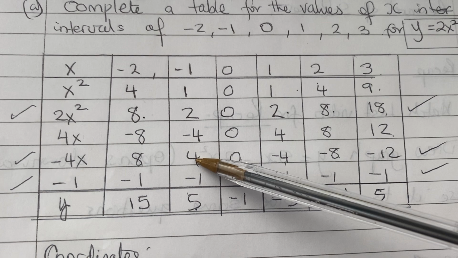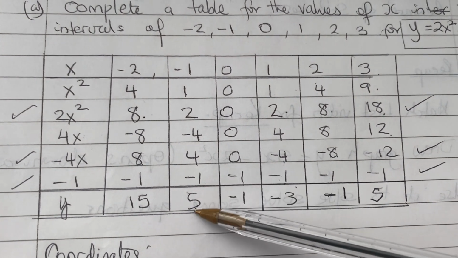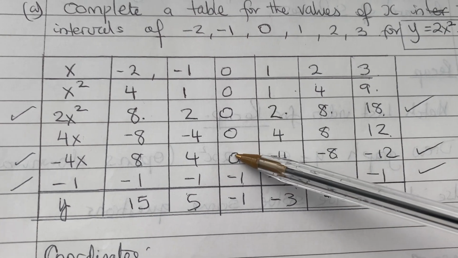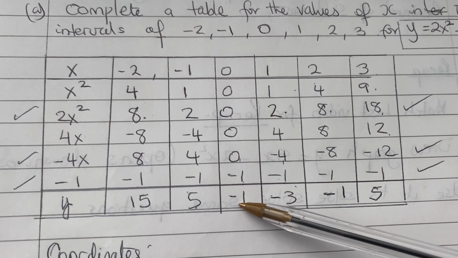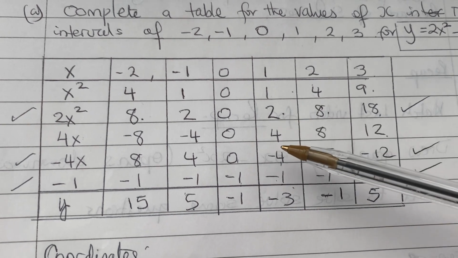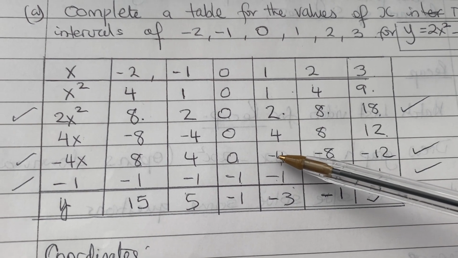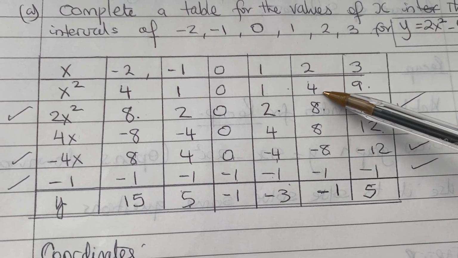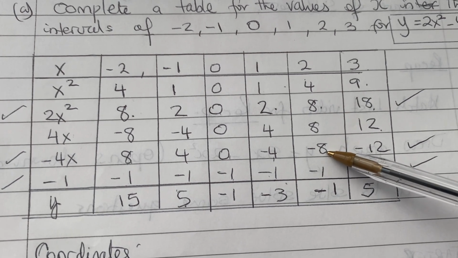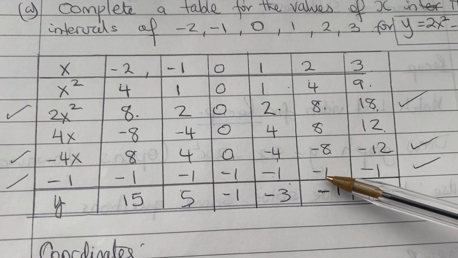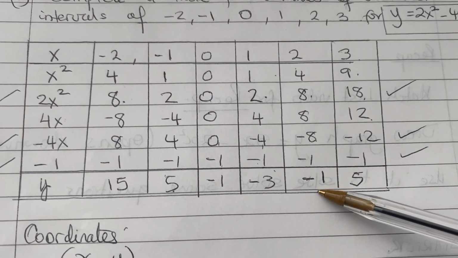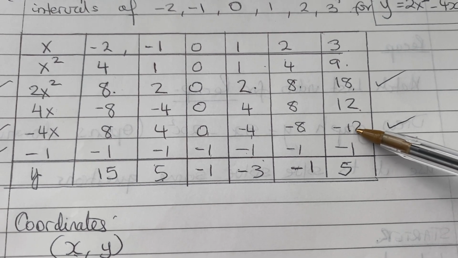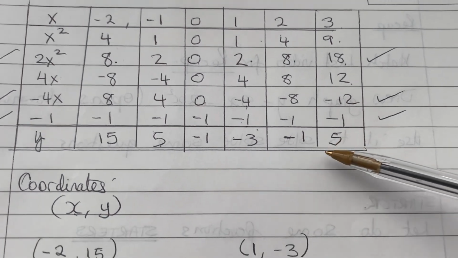So 2, minus 4x is 6, minus 1 is 5. 0, 0, minus 1, 2, minus 2, minus 1 is minus 3. 8, minus 8 will give us 0, minus 1 is minus 1. 18, minus 12 is 6, minus 1 is 5.